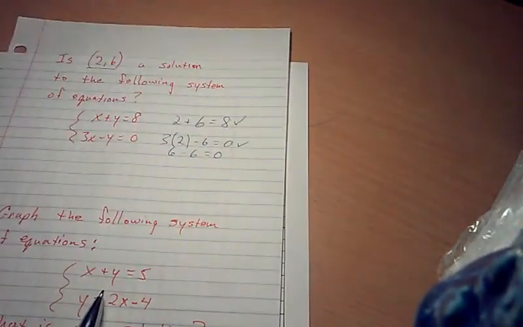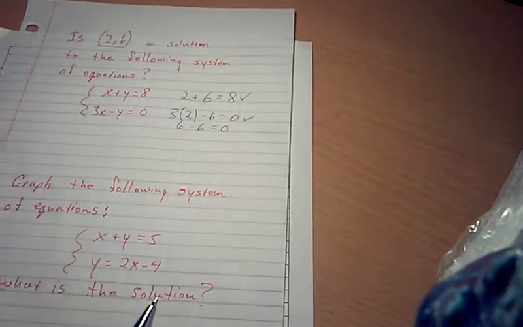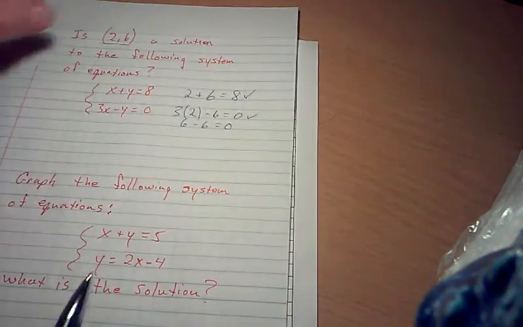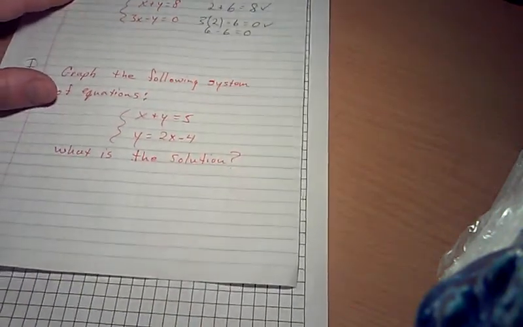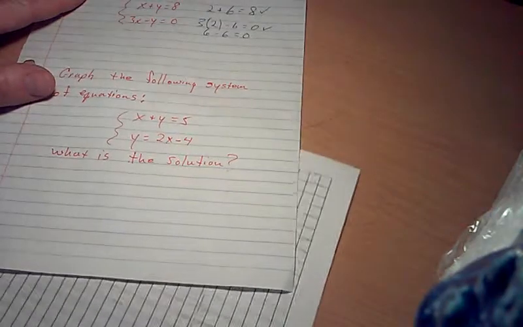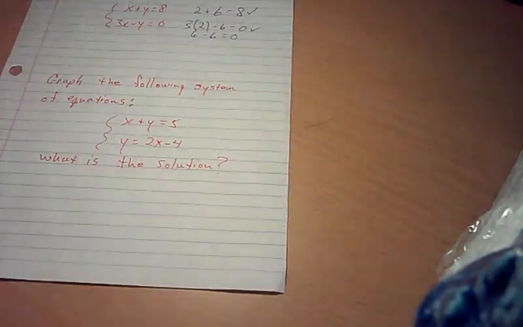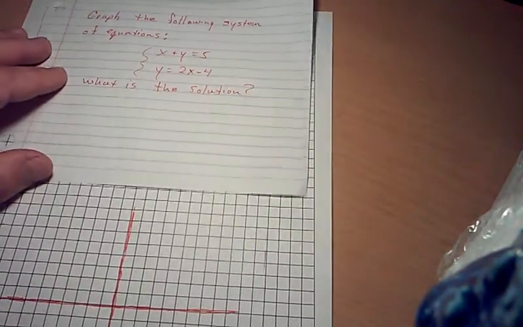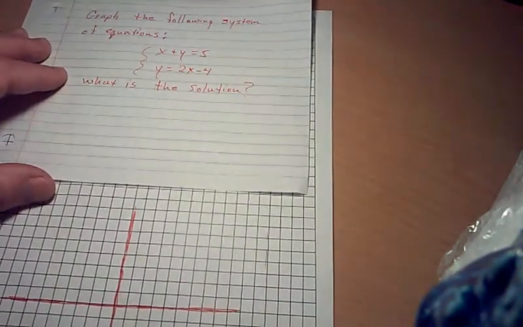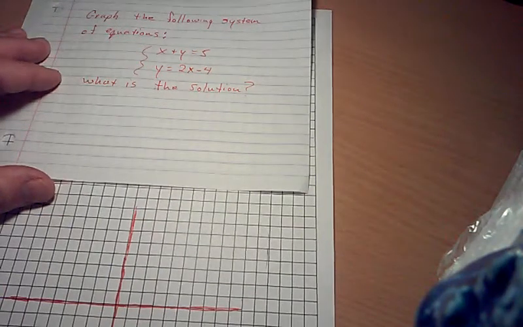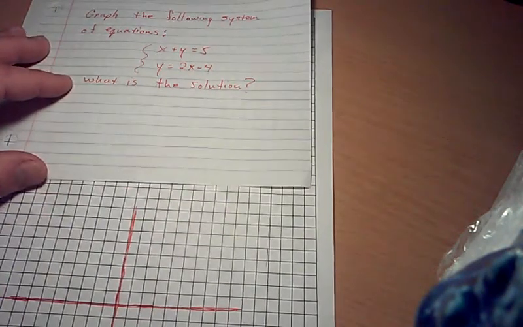By graphing the two lines in this following system of equations, we can figure out what the solution is, if there is one. So, let's take a look at this set. I'm going to move this up a little bit and pull down some graph paper. Okay, so in this case, I have a graph and I have the equation x plus y equals 5. In the second equation, y equals 2x minus 4.